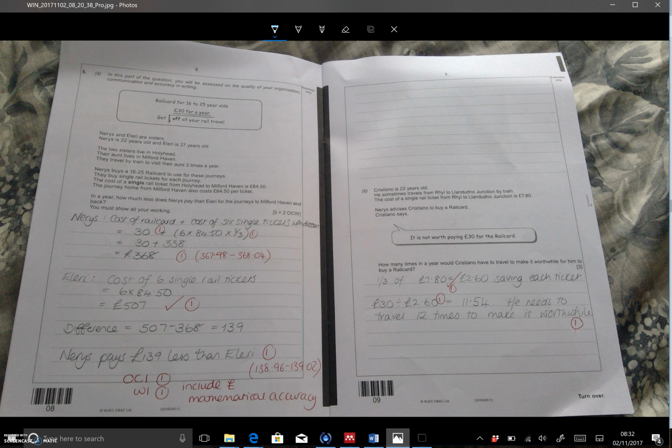You get 1 mark for working out how much Larry paid, 1 mark for saying the difference, how much less Nerys pays than Larry, and then you've got those 2 marks for written communication. And then with part B, Cristiano's question, you get 1 mark for figuring out 1/3 of £7.80, 1 mark for doing the division, and 1 mark for saying how many times he needs to travel to make it worthwhile.